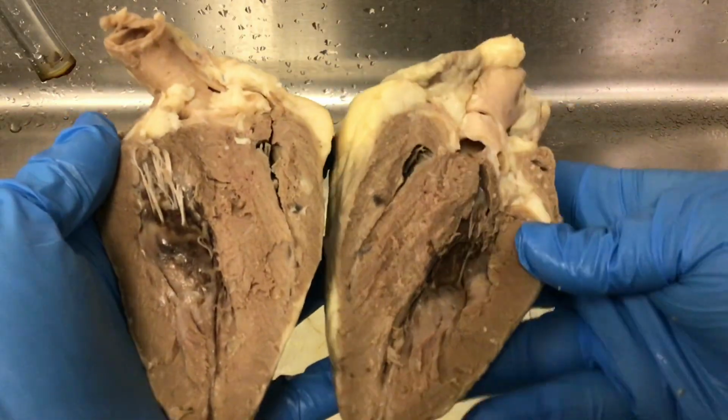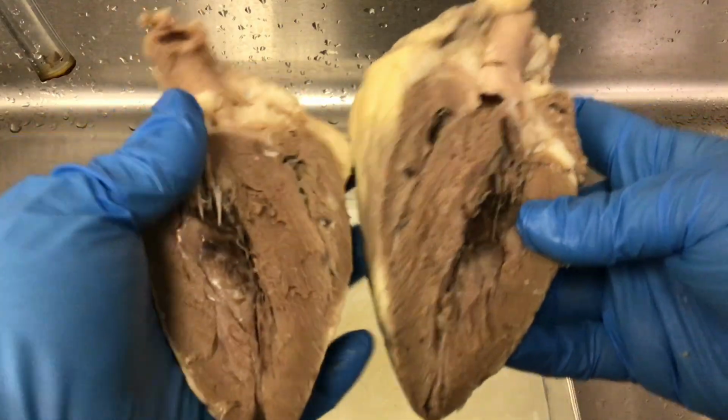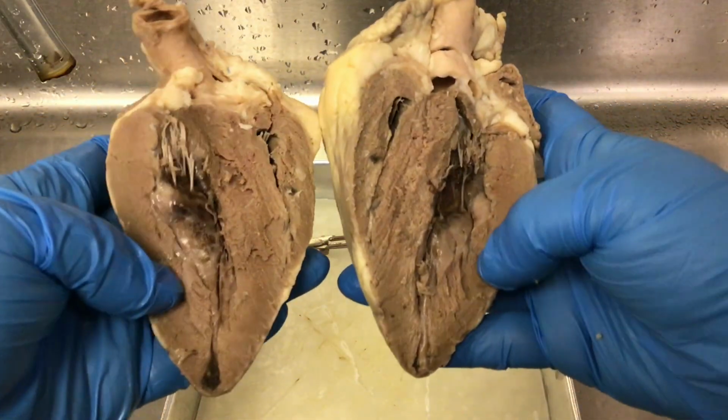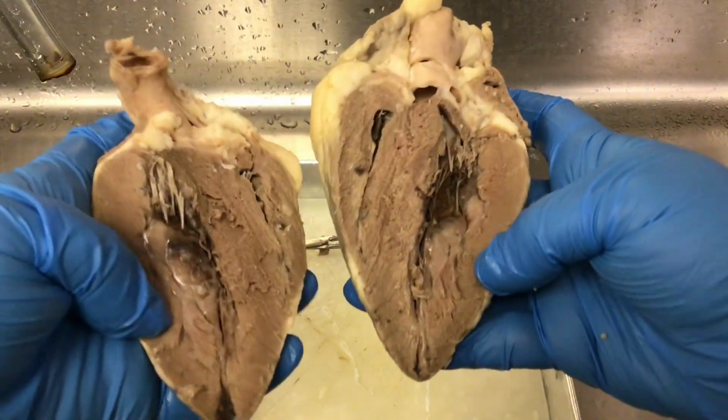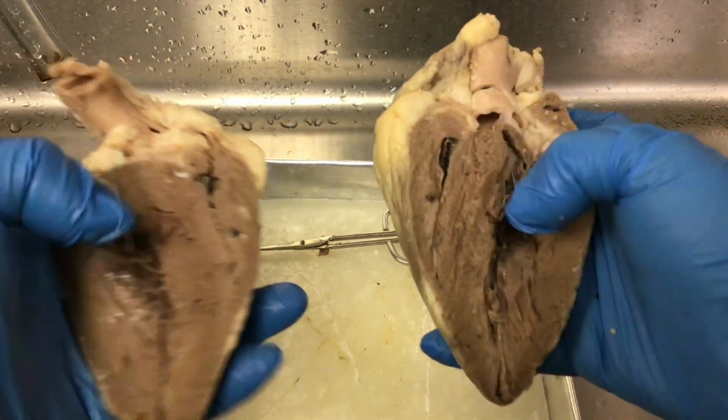I have two mirror images. This would be the front, this would be the posterior. So mirror images, where both of my thumbs are, this would be the left side of the heart, and then over here, where my thumbs are, this would be the right side of the heart.